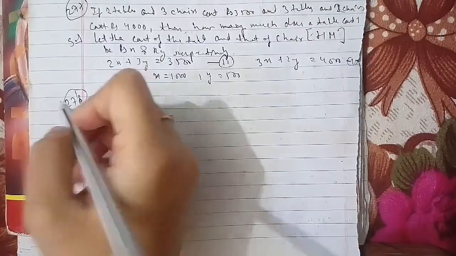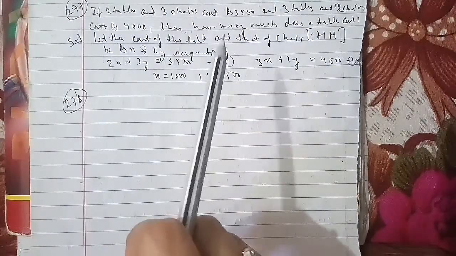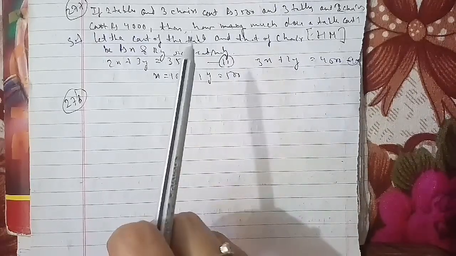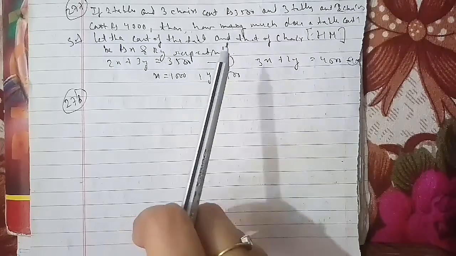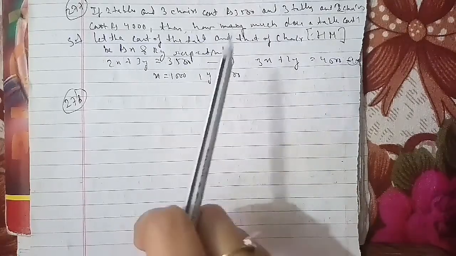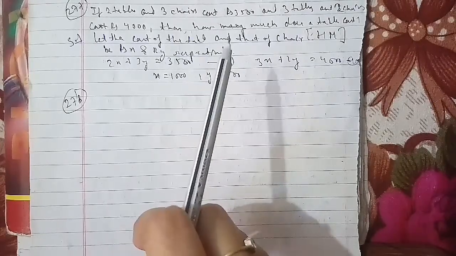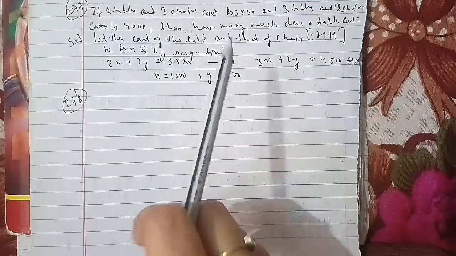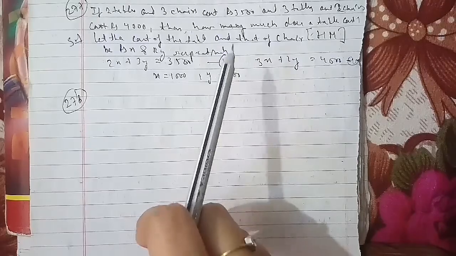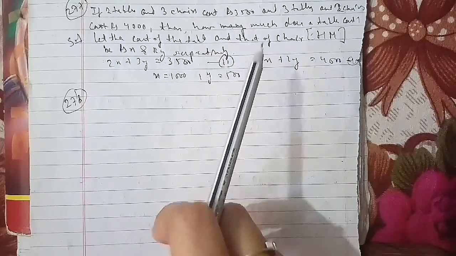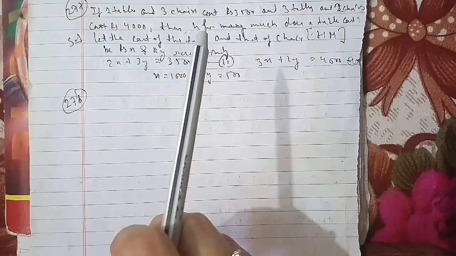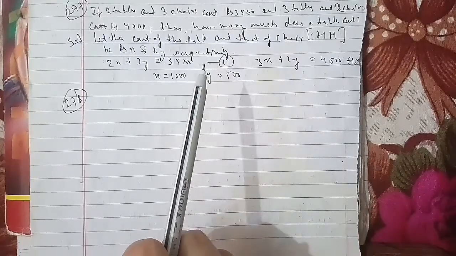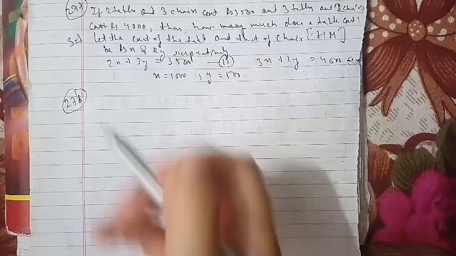So in the same cases, the question is, the taxi charges in a city comprise a fixed charge together with the charge for the distance covered. For a journey of 16 km, the charges paid are rupees 156, and for a journey of 24 km the charges paid are rupees 204. What will a person have to pay for traveling a distance of 30 km? The options are rupees 236, 240, 248 and 252. So yes, for that we have to go ahead.